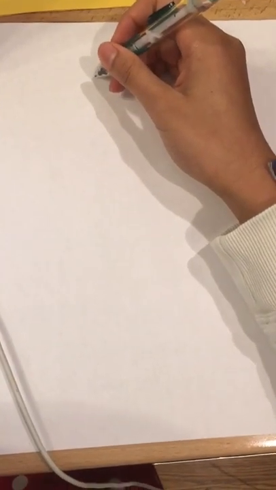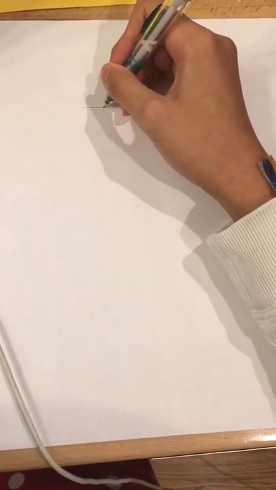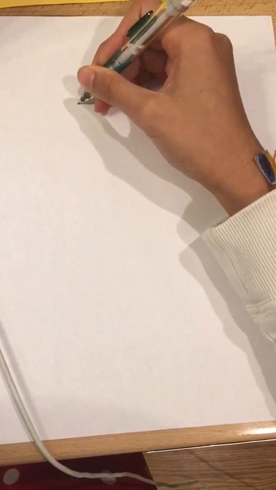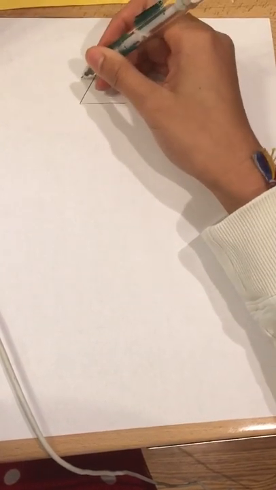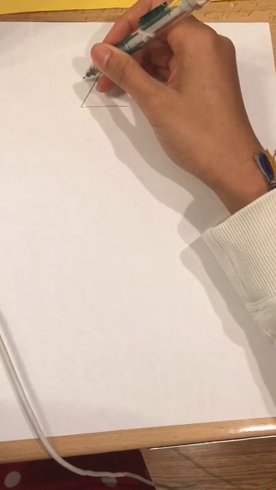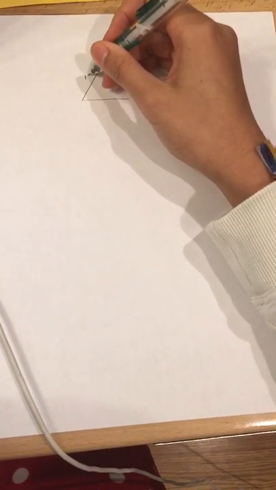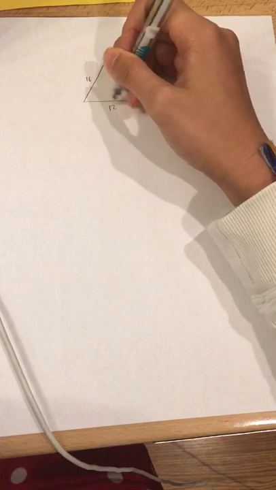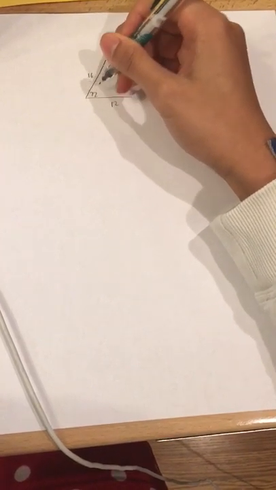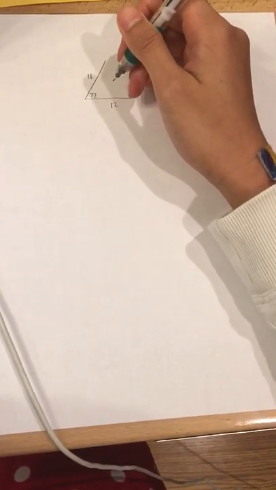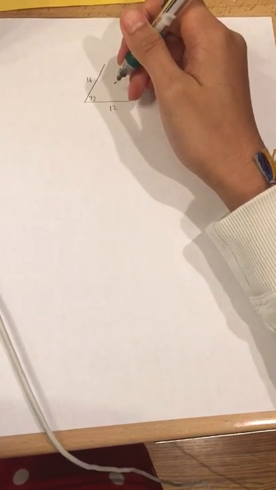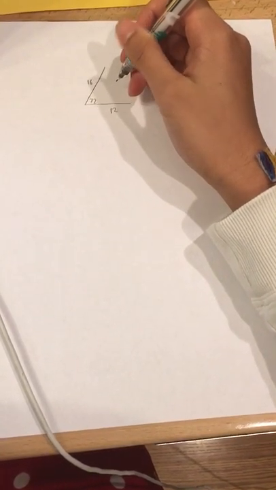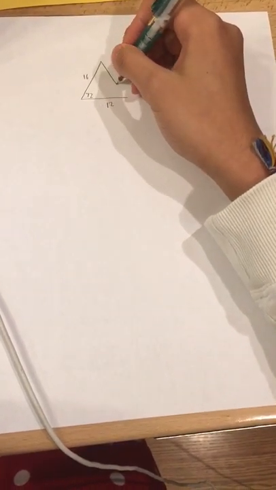So for standard 5, we're given a 12 centimeter long segment that makes a 72-degree angle with a 16 centimeter long segment. So 16, 72. Then part A is asking us, to the nearest tenth of a centimeter, to find the third side of the triangle determined by this SAS information.